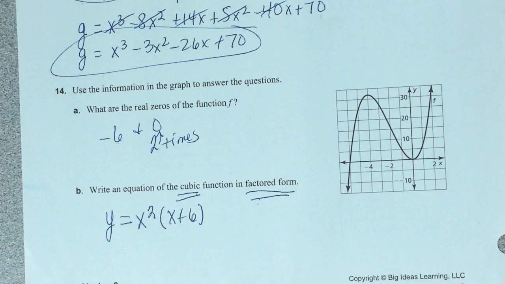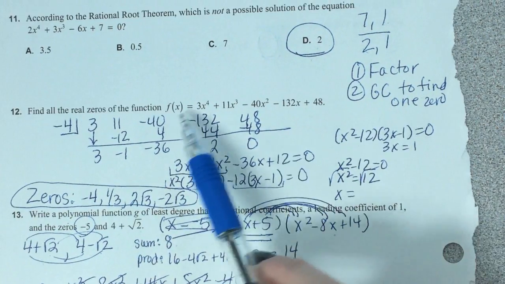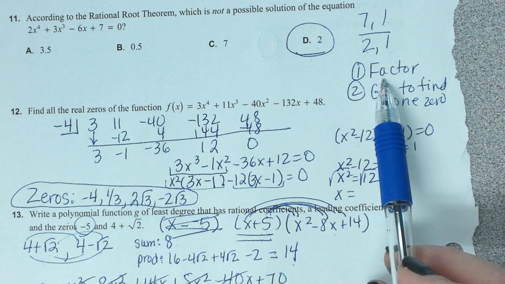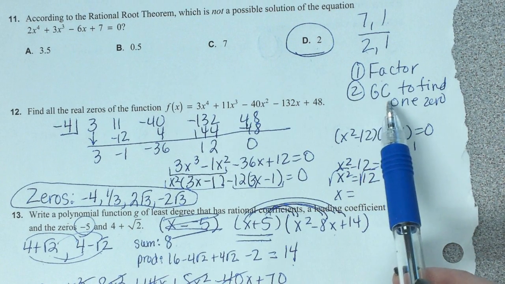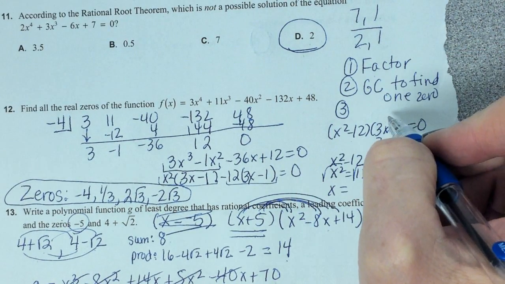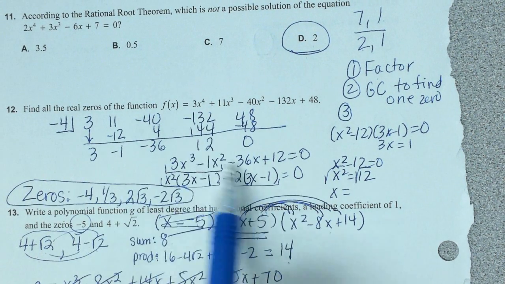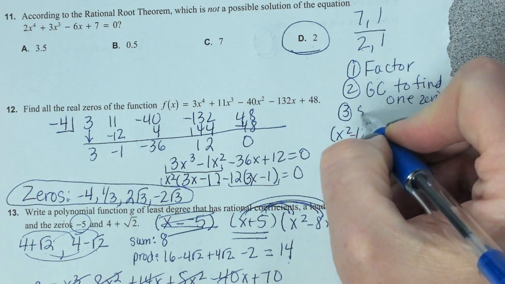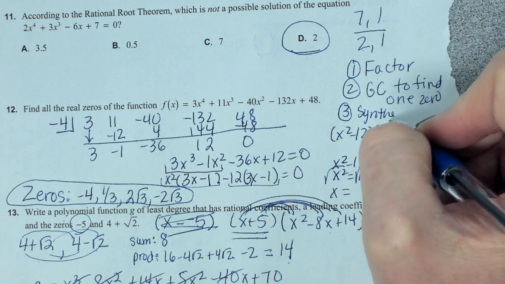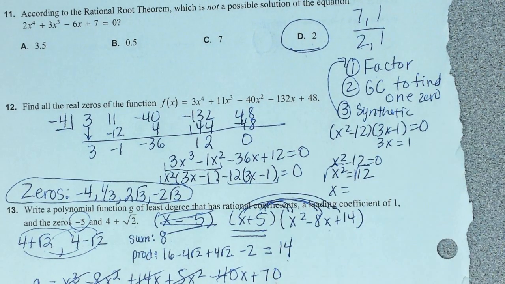Okay guys, back here just real quick one more time. Remember what you're going to do on this kind of problem. You're going to try to factor. If you can't factor, then you're going to use your graphing calculator to find 1 zero. What do we do after that? Use what? What did we do with that 0 we found? Used what method? Synthetic division. And then you're just going to go back through it again. You're going to just try to factor what's left. If you can't factor it, you could use your graphing calculator to find 1 zero, but you should be able to factor it at that point.